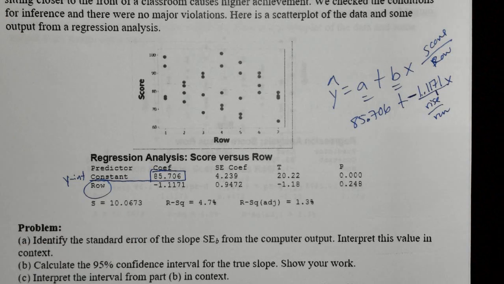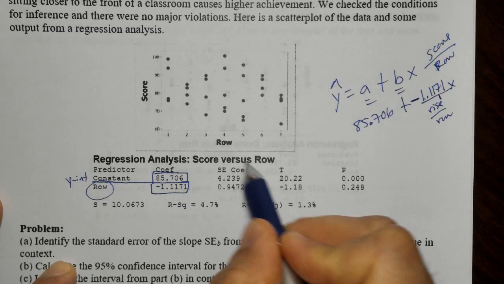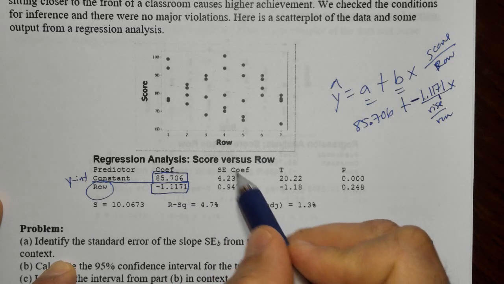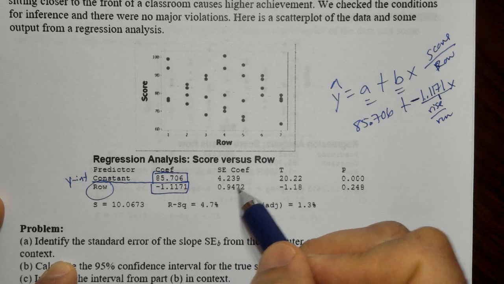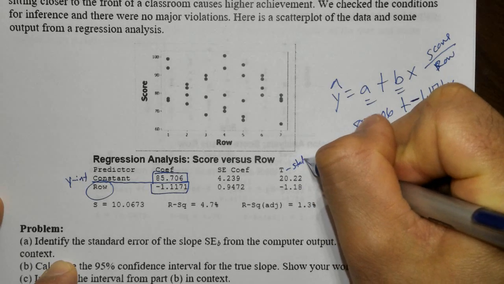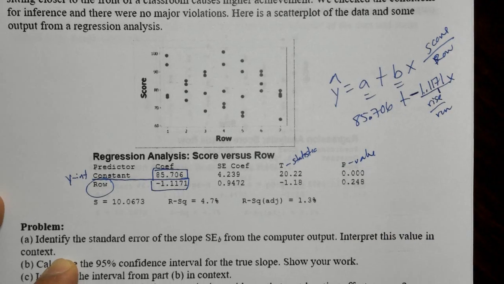Now, we're looking at the coefficients. Here in a little bit, this is the standard error of these coefficients. There's some formulas that you're given that would help you also calculate stuff when you're dividing standard deviations. This is the t-statistic. And this is the p-value of each statistic.